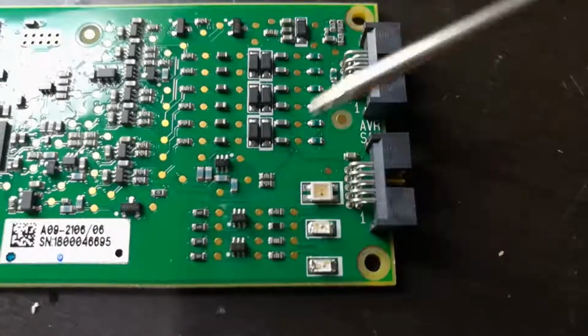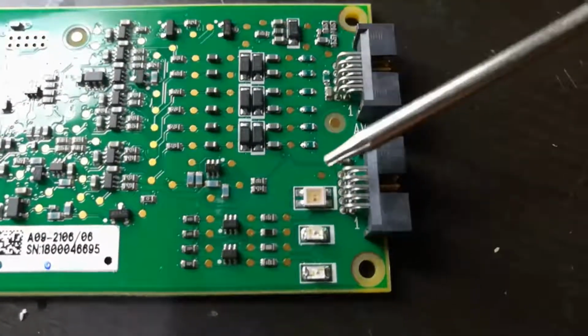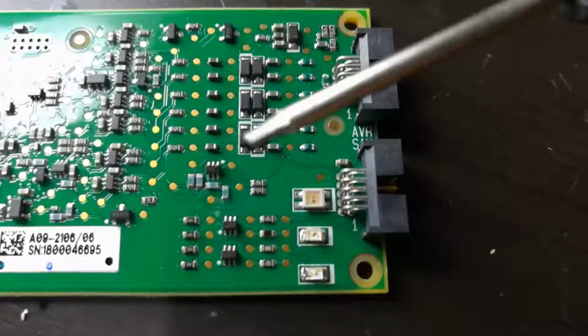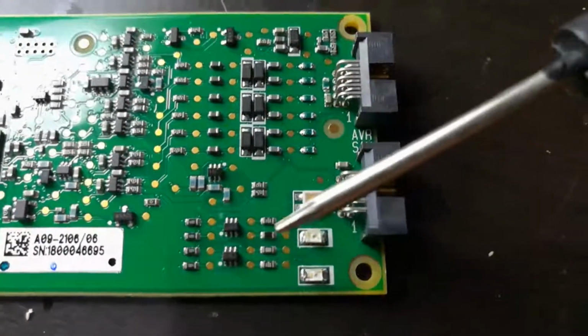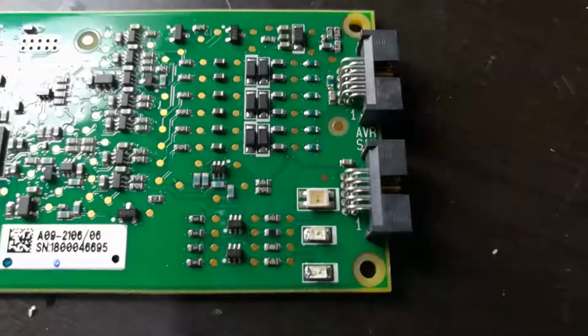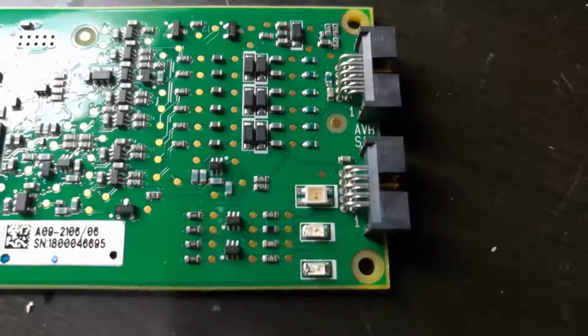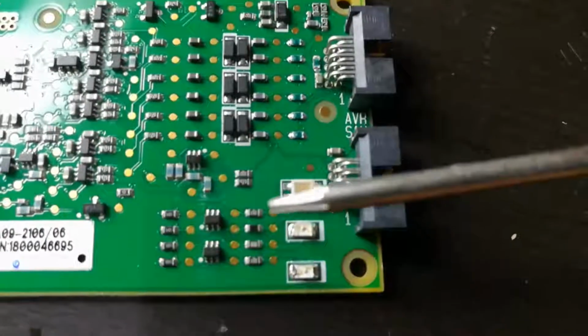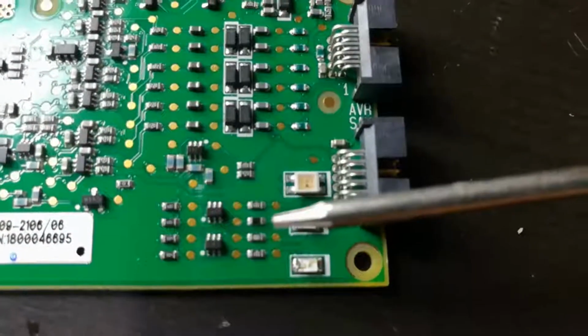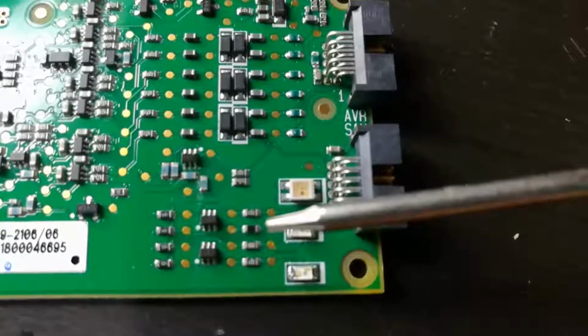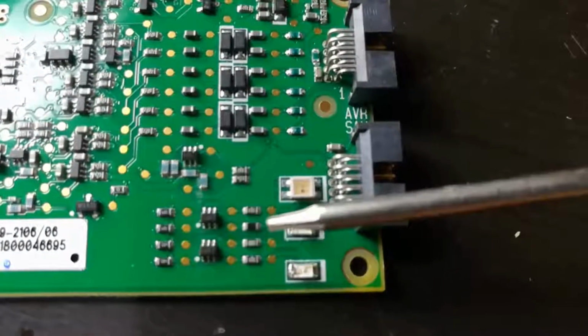I've looked for the schematic for this board on the web. I cannot find it. I've looked at other images of this board, and none of them are clear enough to read off the resistor value. This resistor is 330 ohms. The unlabeled one is 680 ohms, which is good, means it's not blown, would be infinity.